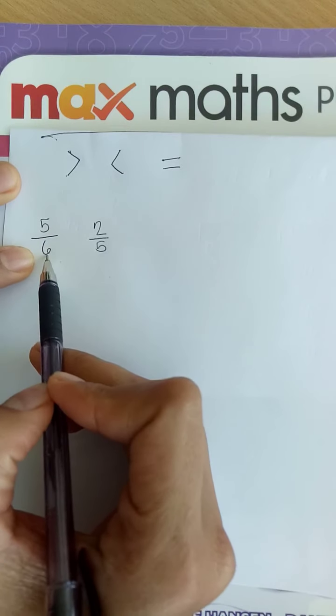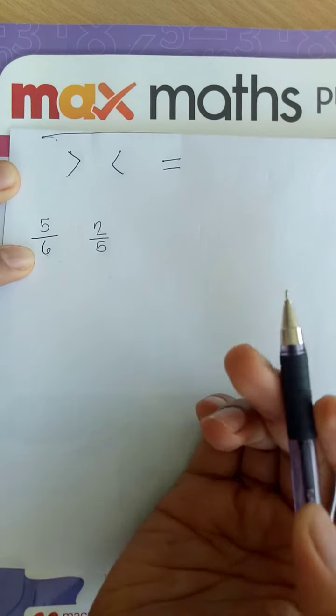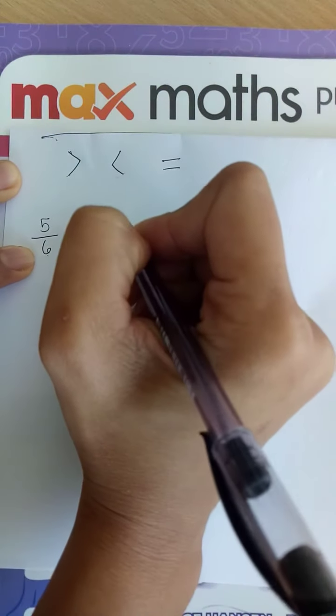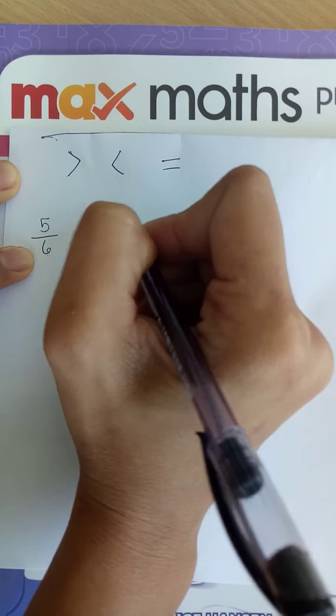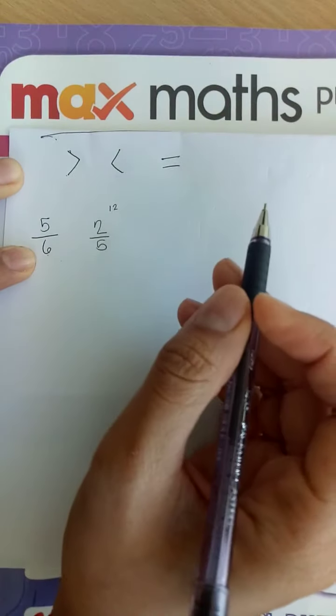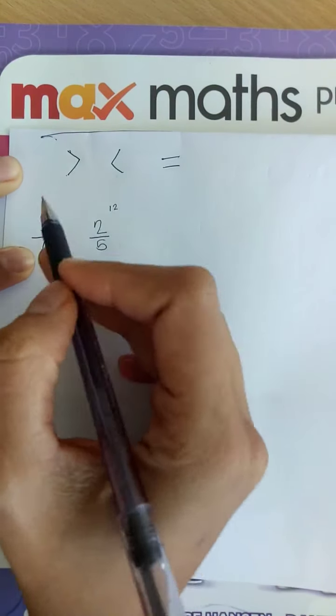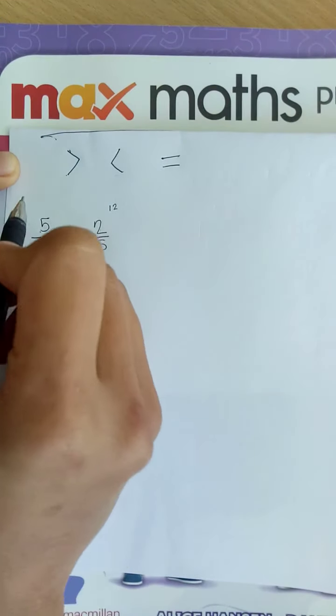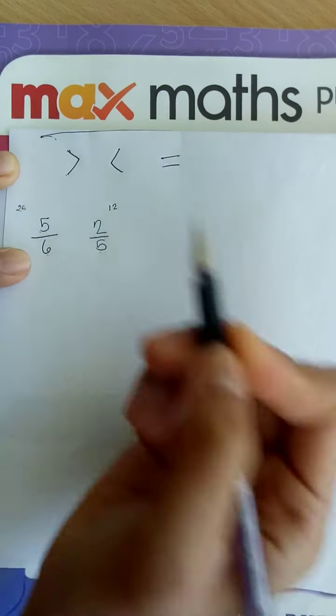So 6 times 2 equals 18. I'm sorry, 6 times 2 equals 12. So I'm just going to write a small 12 here. You can rub it off later, whatever number you will write. Now, 5 times 5 equals 25. So I'm going to write 25 up here.